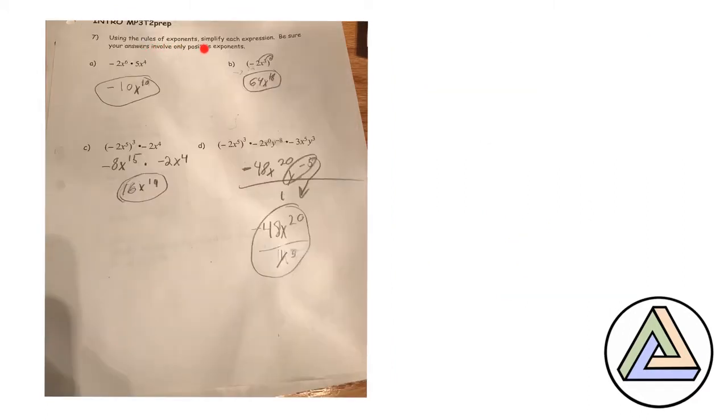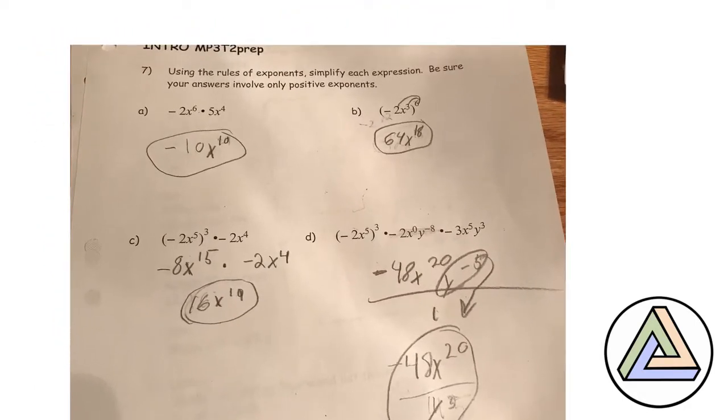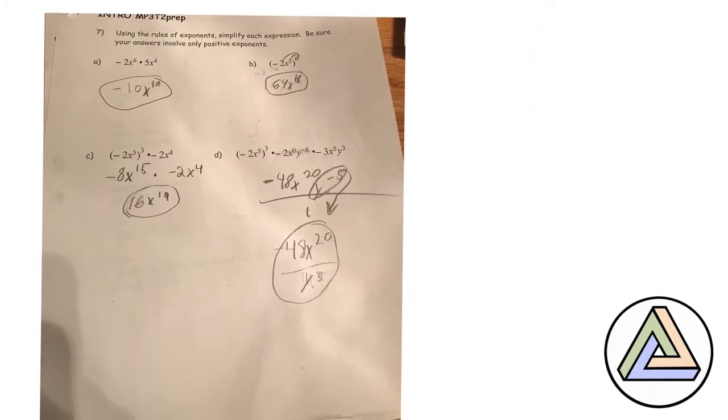Okay, using the rules of exponents, simplify each expression. Be sure your answers involve only positive exponents. Let's see. Yeah, so looking at A, I'm just going to rewrite that over here. Negative 2x to the 6th times 5x to the 4th.